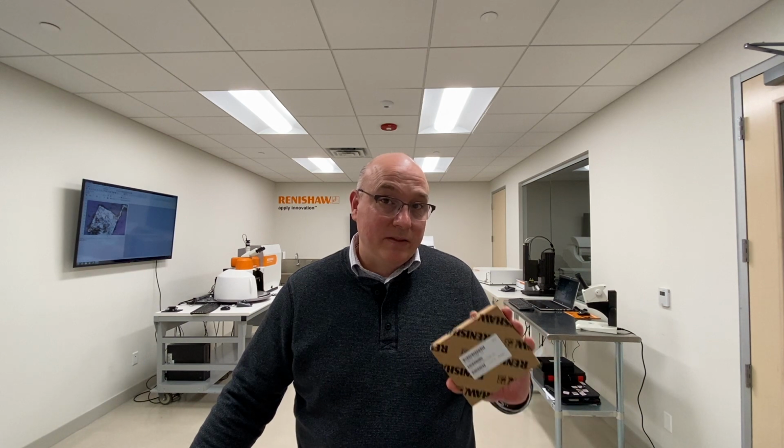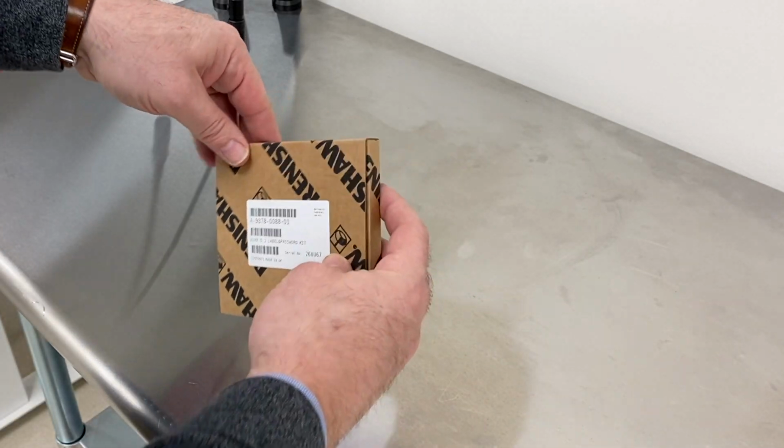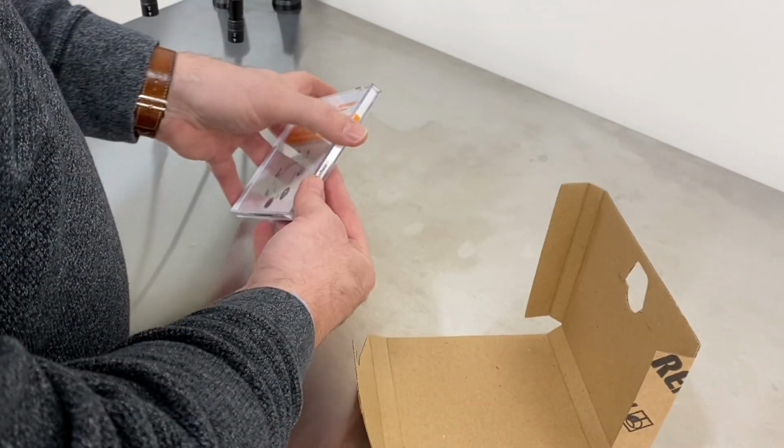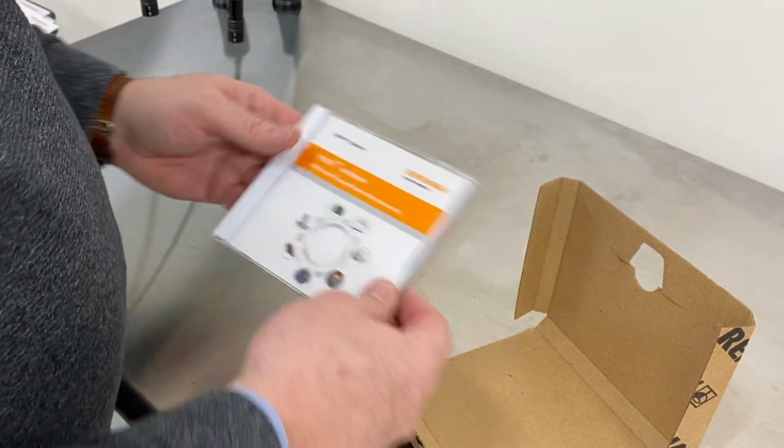Two, it's not necessary to download the software if you already have a copy of the program. Every Renishaw Raman system is delivered with a CD case in a box like this one. The CD case contains the program that was current when your system was delivered, along with the serial number of your instrument and any passwords that may be necessary to access some of the features of the software.